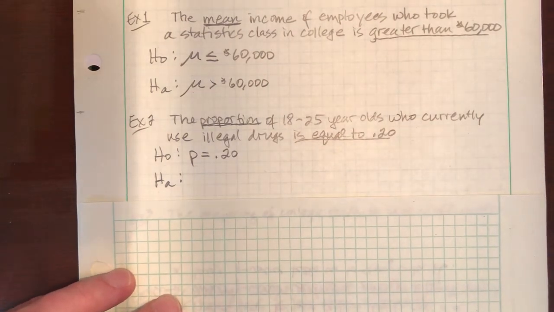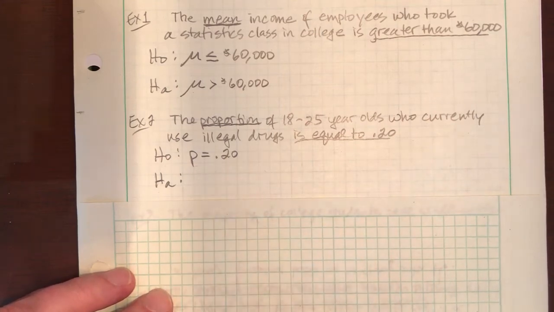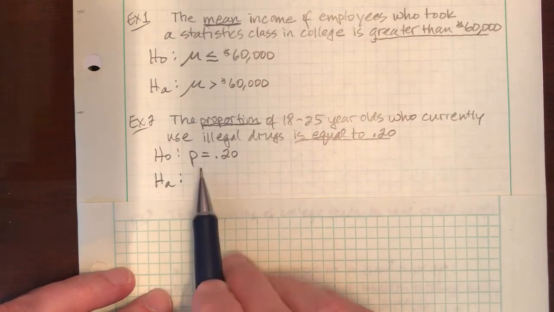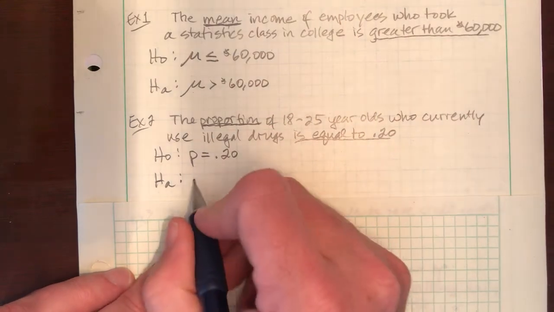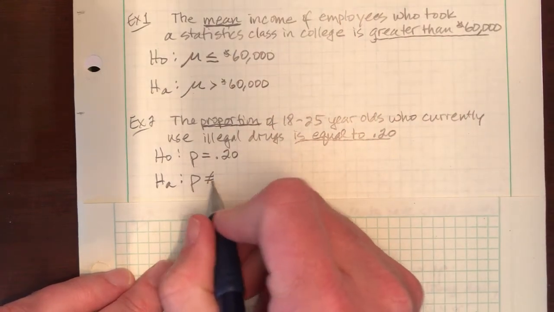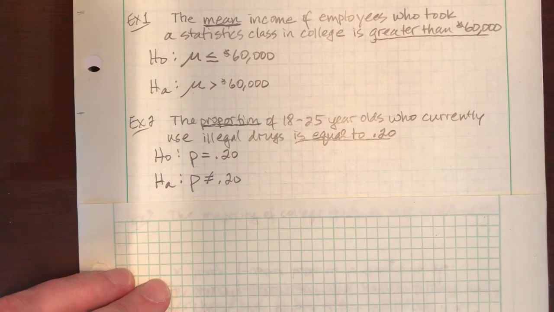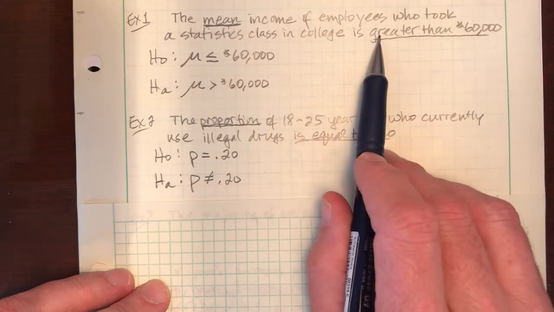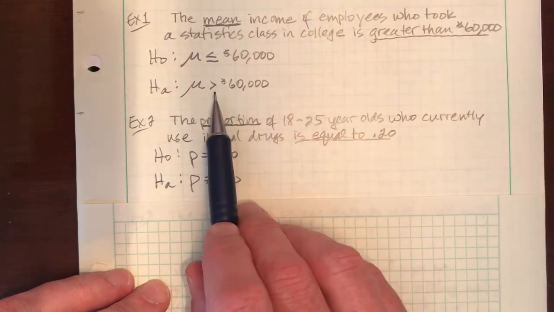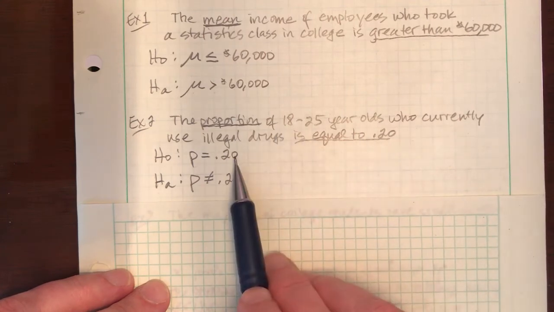So then we ask ourselves, well, then what's the complement of this? What is not equal to 0.20? It could be greater than 20, or it could be less than. And the easiest way to say that is that it's just not equal to 0.20. And we're done. Now I'm going to pause before I look at my next example. You may have noticed that when I interpreted the phrase greater than 60,000, I put it in my alternative. And when I interpreted the phrase equal to 0.20, I put it in my null.